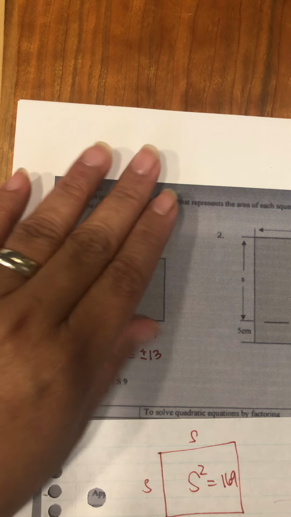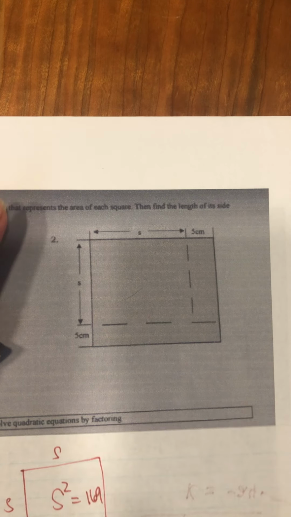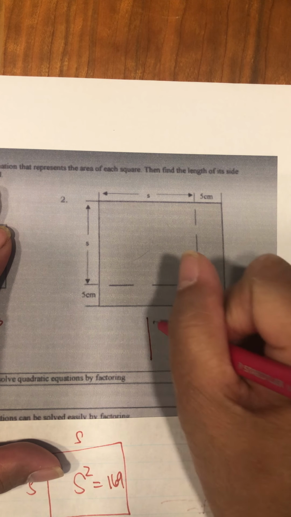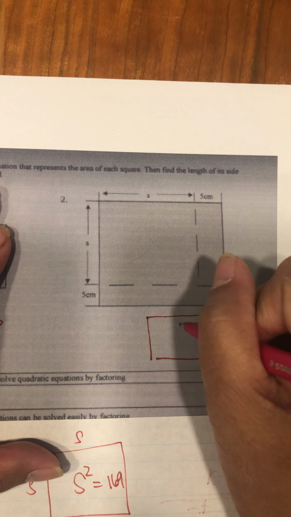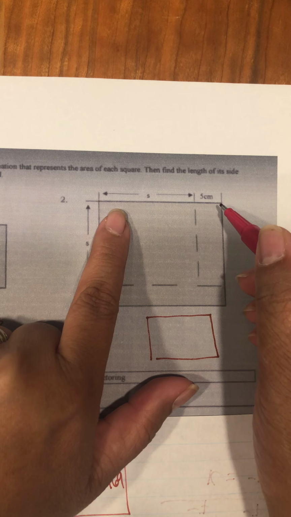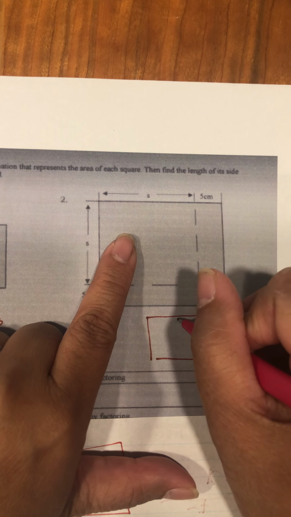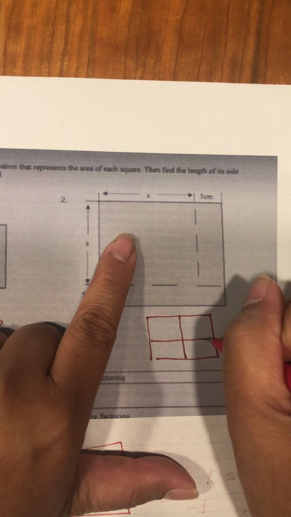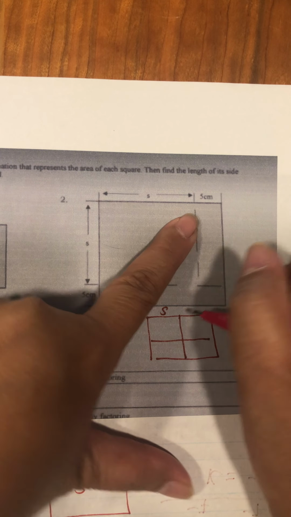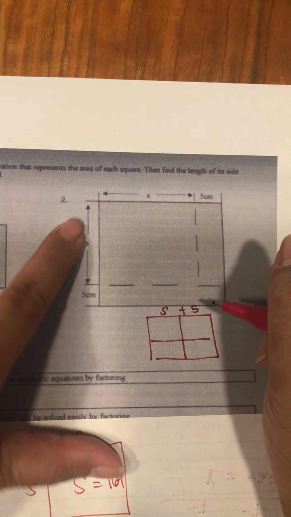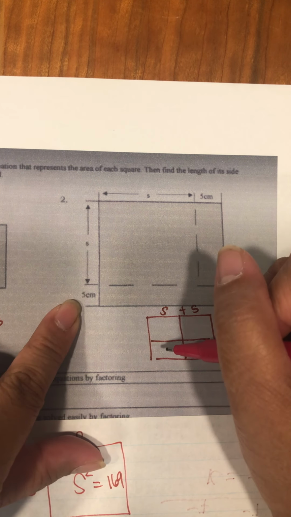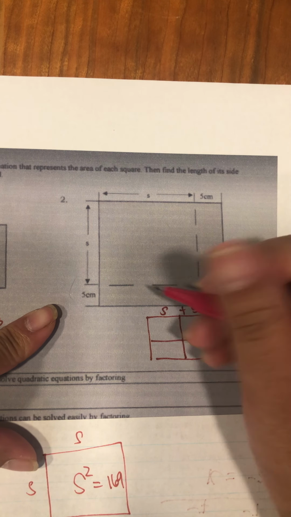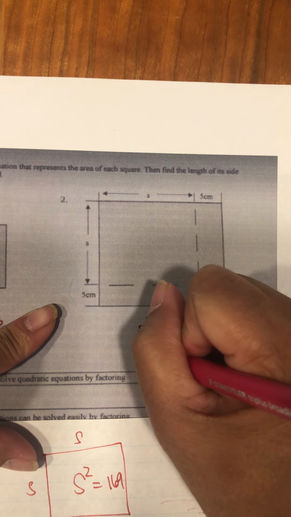All right? Now let's take a look at the second one. Let's form the square here. There are two terms making up your side. The first side is S plus 5, and the other side is S. Oh, they're both S plus 5.